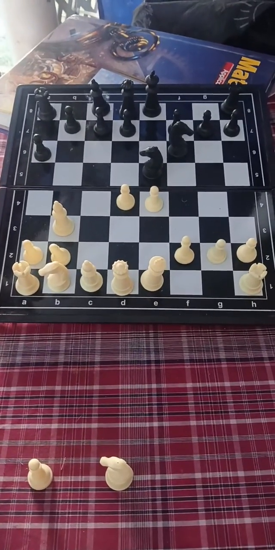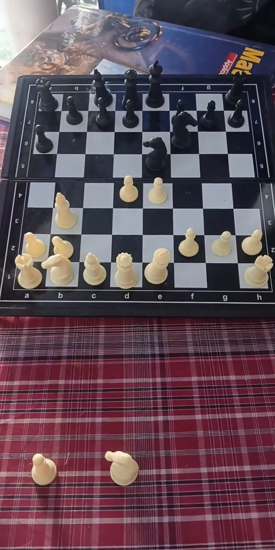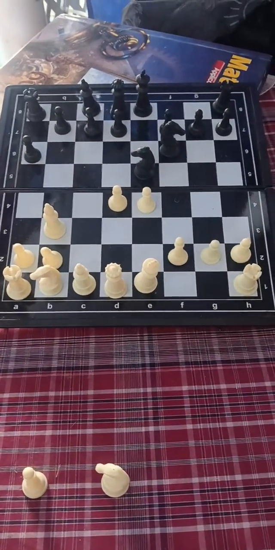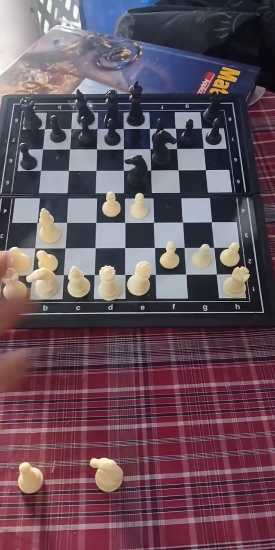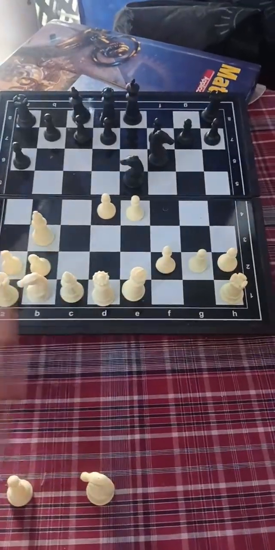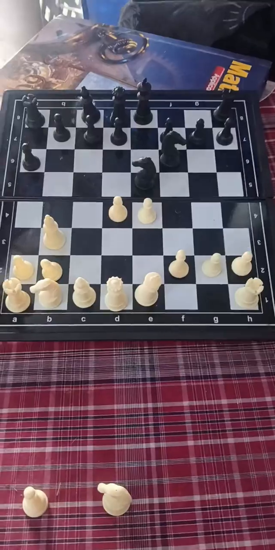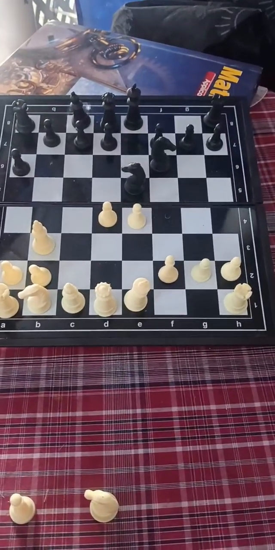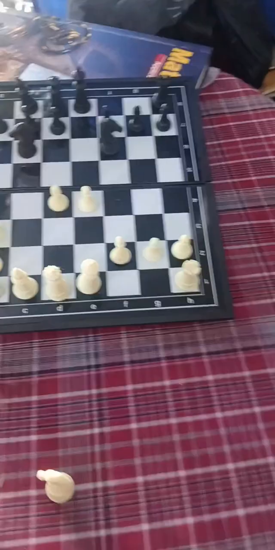Now mind you, obviously you want to try and castle and develop your pieces after that, because the board looks kind of weird now. It looks kind of open, and you kind of want to get more organized after this. So naturally he'll probably want to move this knight somewhere safer.